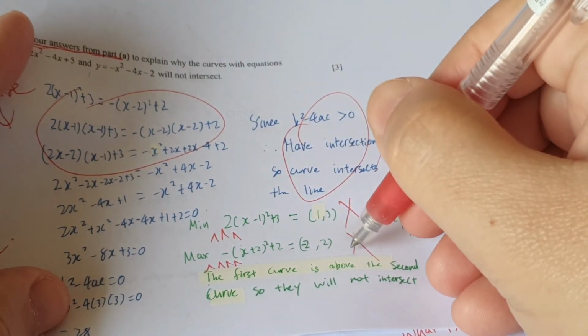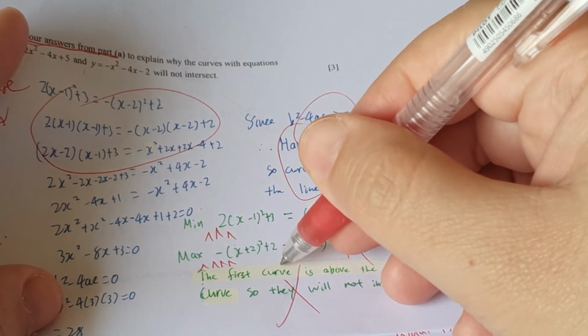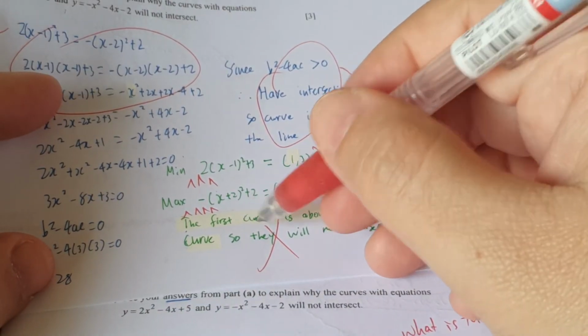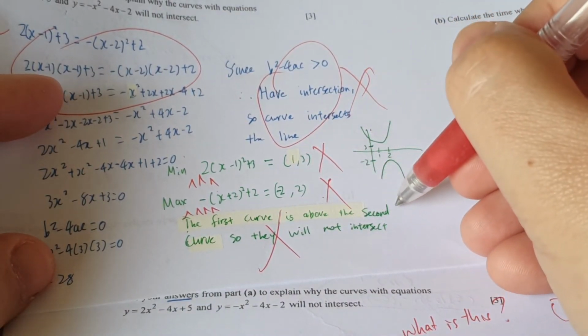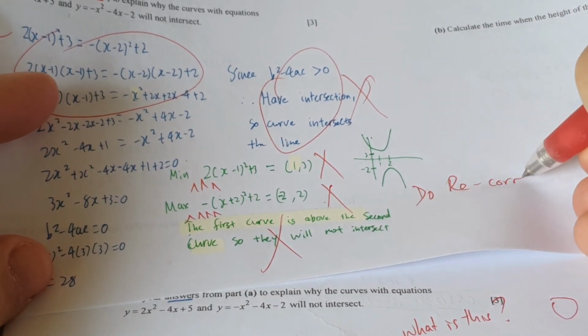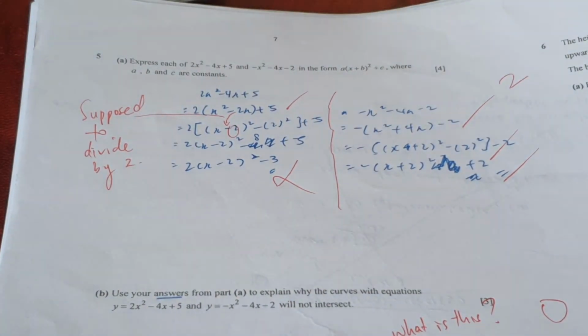And then you never mention that the minimum point is above the maximum point of the second graph. So also wrong. So do redo the corrections. Please avoid all these mistakes that your friend is making.